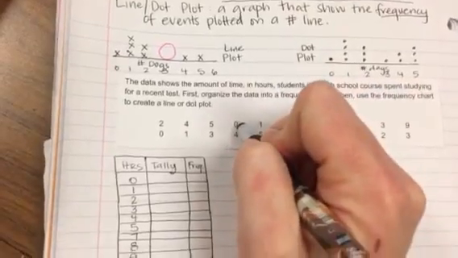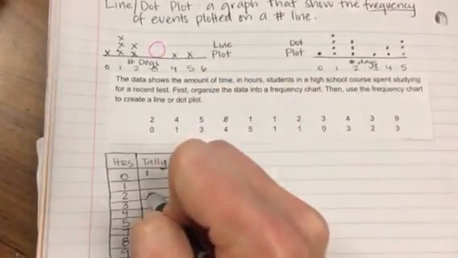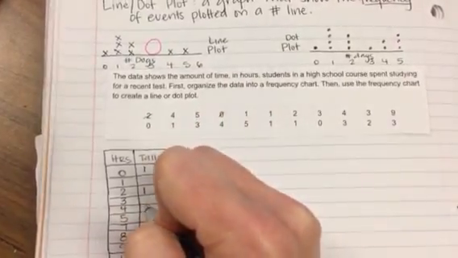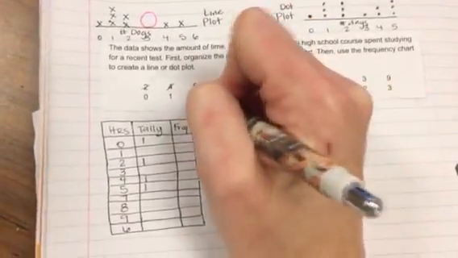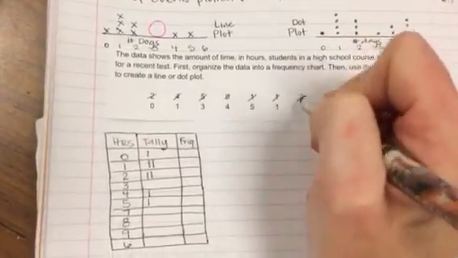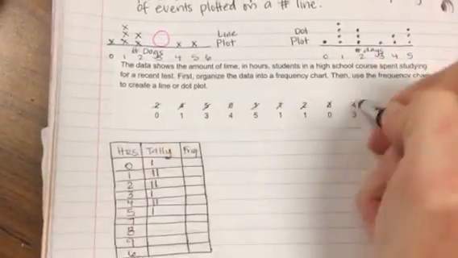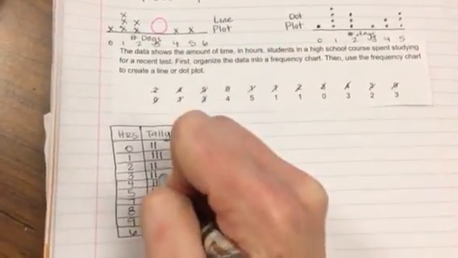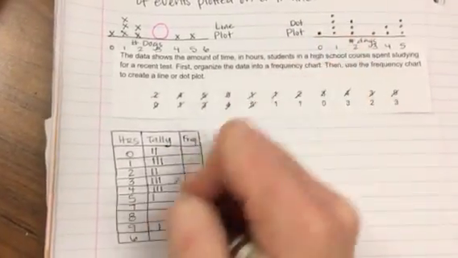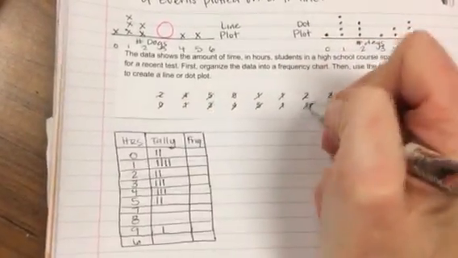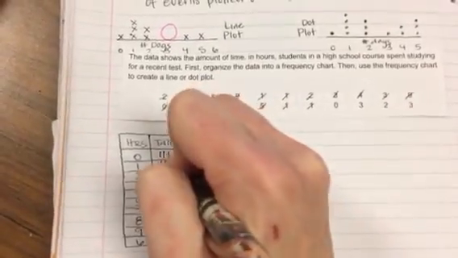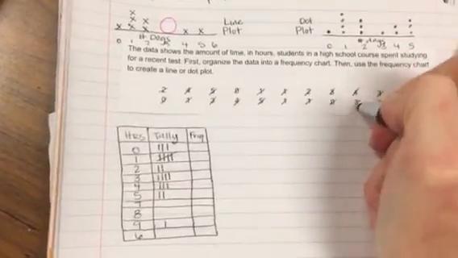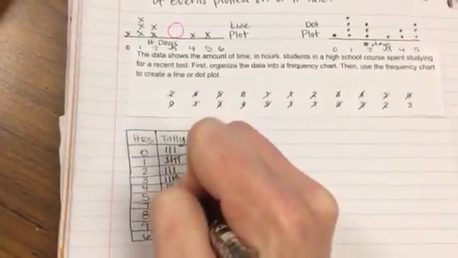When I see this, I have a 0, a 2, a 4, a 5, a 1, another 1, a 2, a 3, a 4, a 3, a 9, a 0, 1, a 3, 4, 5, 1, another 1, so tally mark across, a 0, a 3, a 2, and a 3.